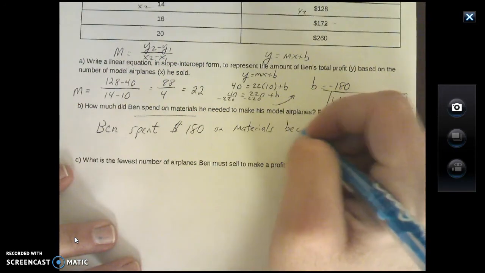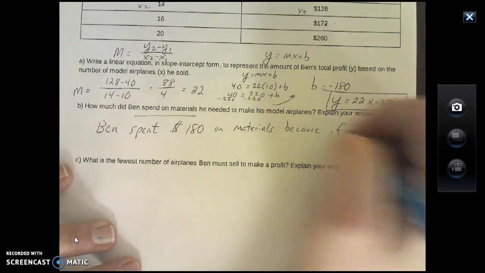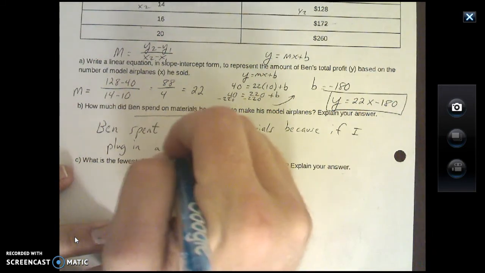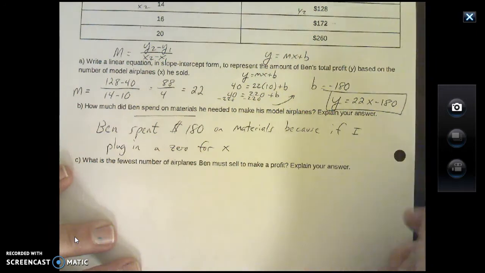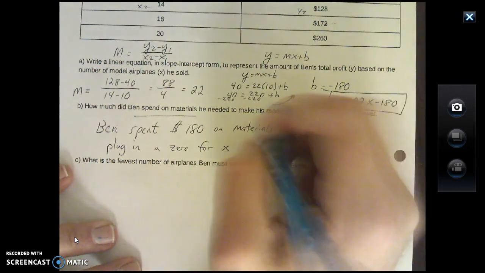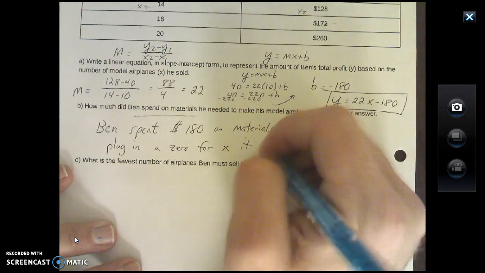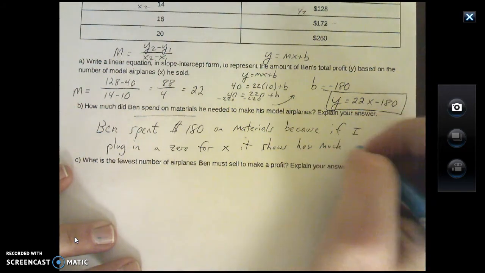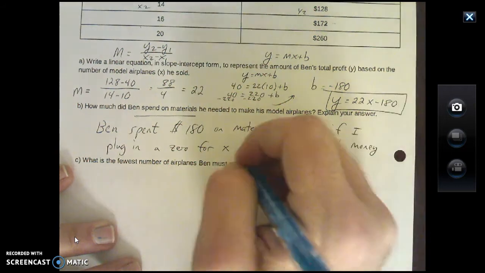Because if I plug in a 0 for X, it shows how much money he put into his business.